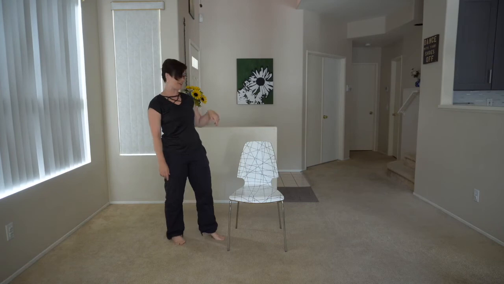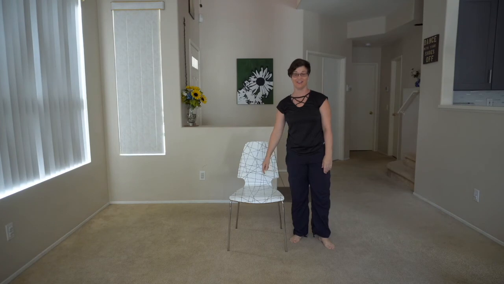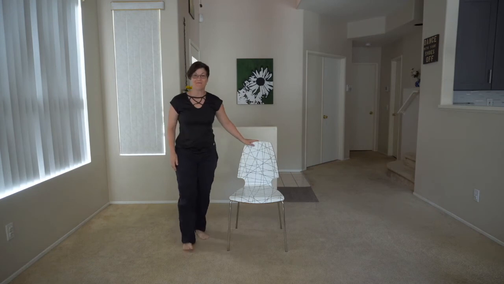Another way I can get to the other side is by going over it. Again, feel free to pause the video here and give your students time to explore many different ways of going over the chair. One more way I can get to the other side is by going around it. Give it a try and explore many different ways of going around.